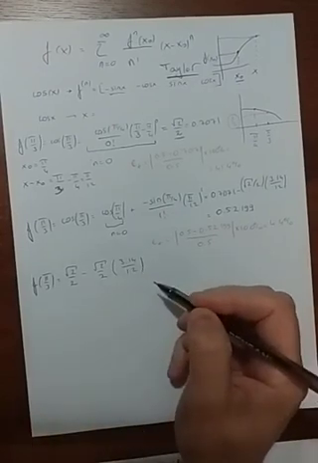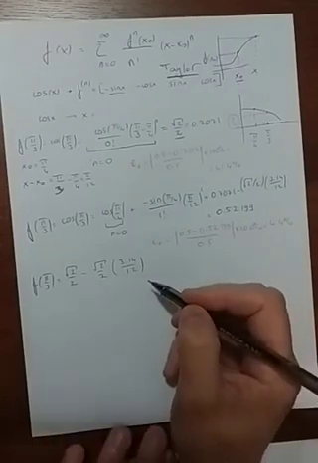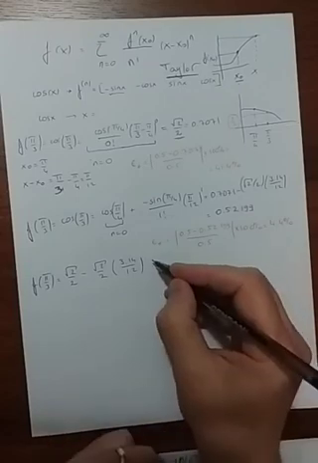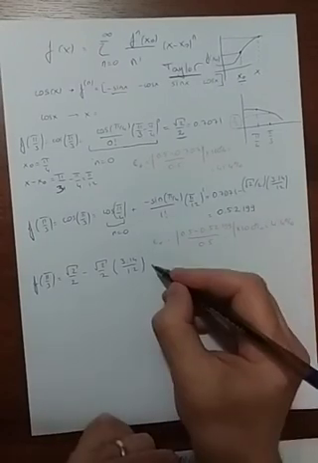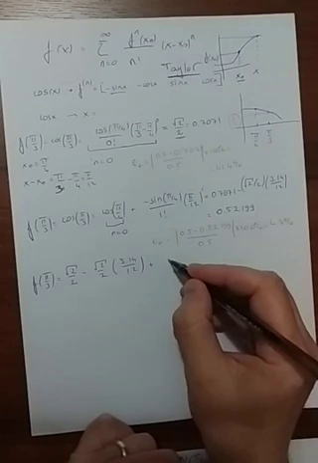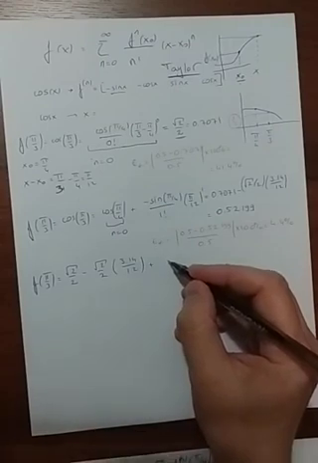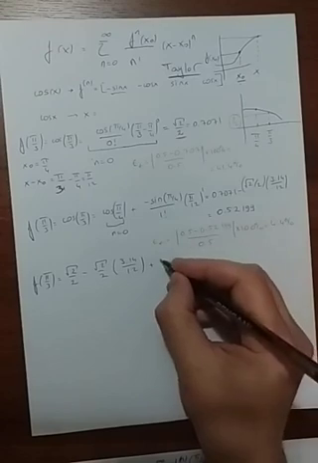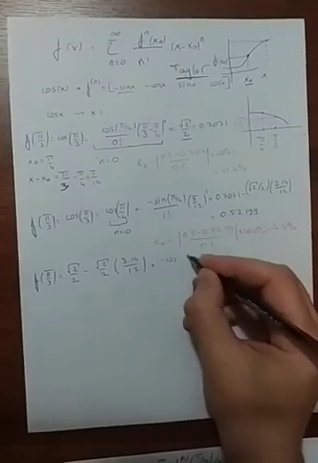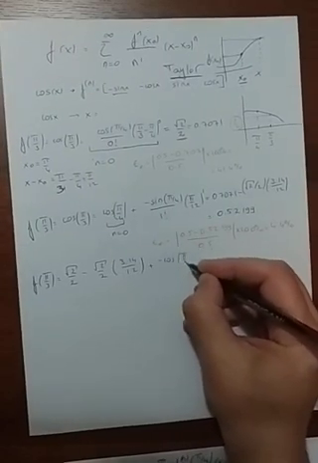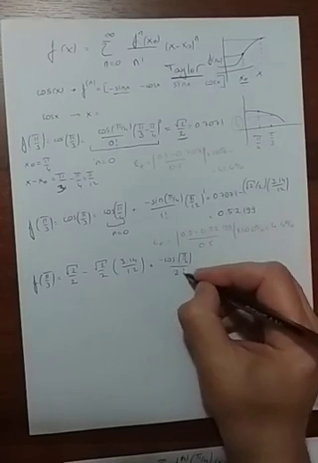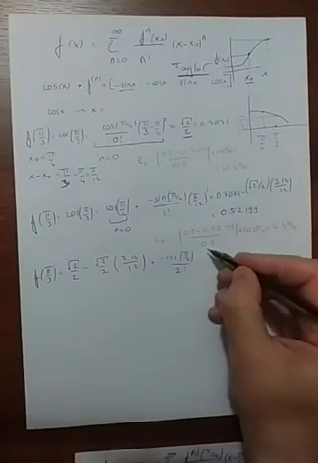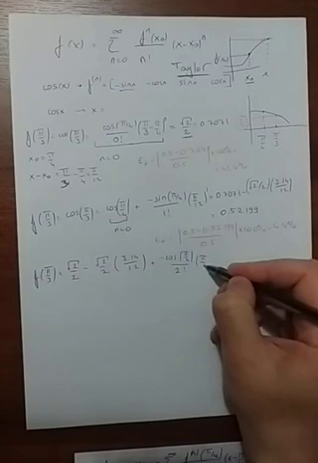Then we have to include the other term, which is plus the second derivative of cosine, which is minus cosine of pi over 4, divided by 2 factorial, because n is equal to 2, times pi over 12 squared.